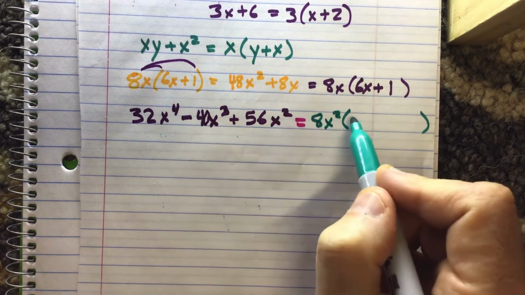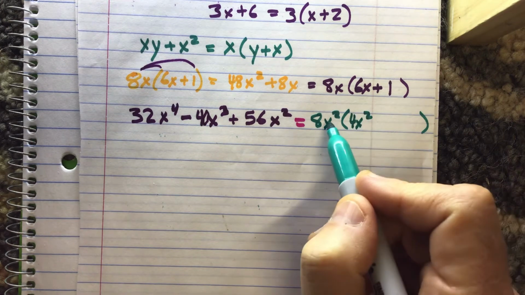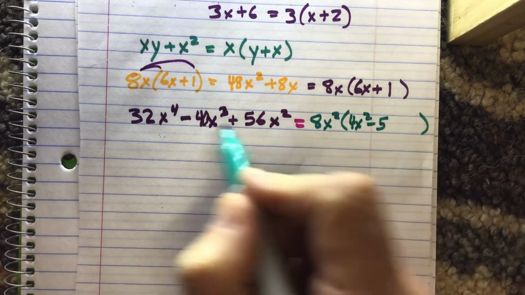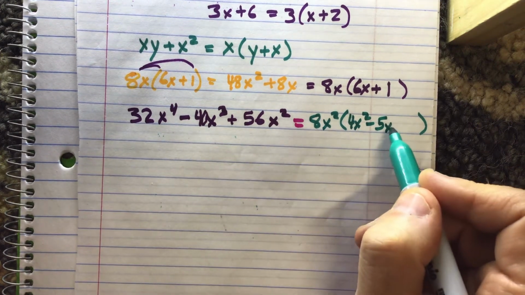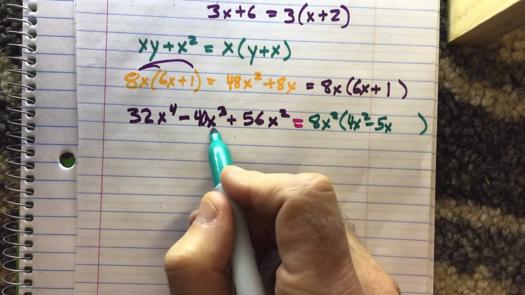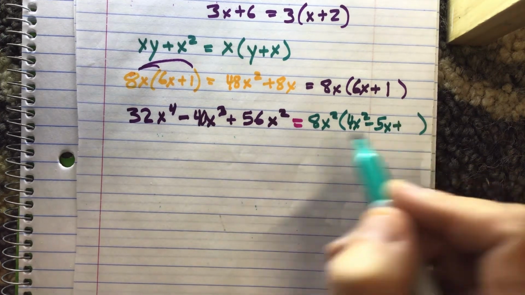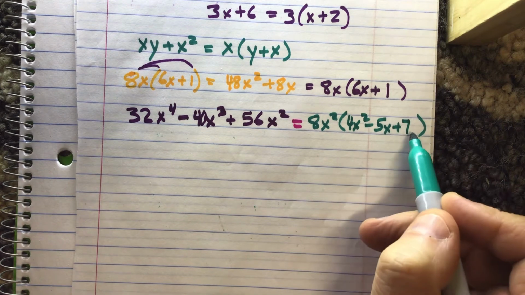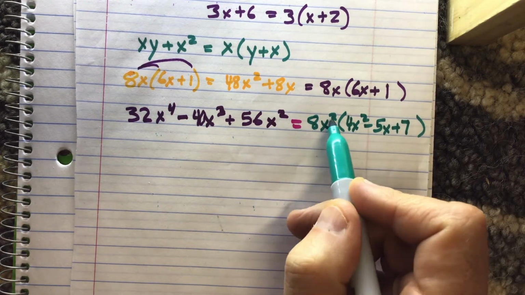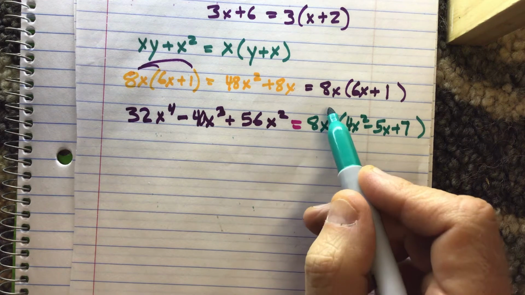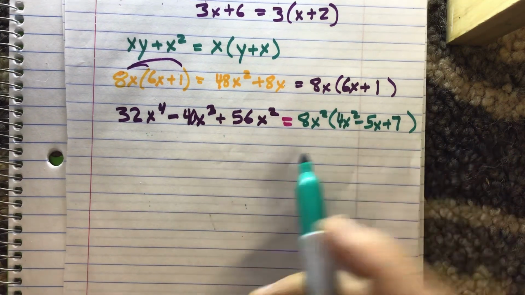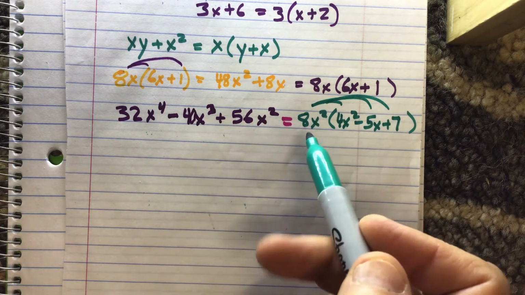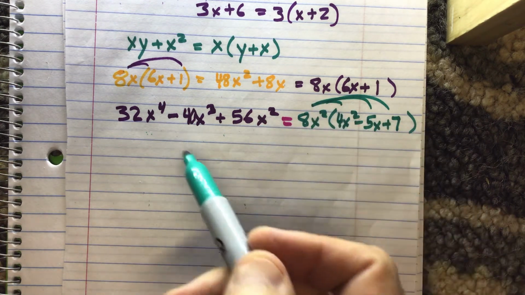4 times 8 is 32. So 4x squared, because x squared times x squared is x to the 4th. 8 times 5 is 40. And you put 1x here, because 1x times 2x is x to the 3rd. Plus 7 times 8 is 56. And I don't need an x, because 7 times 8x squared is 56x squared. And you shouldn't really get these wrong, because you can check your answer by distributing. So after you're done factoring out a common factor, just distribute and make sure you get back where you started.